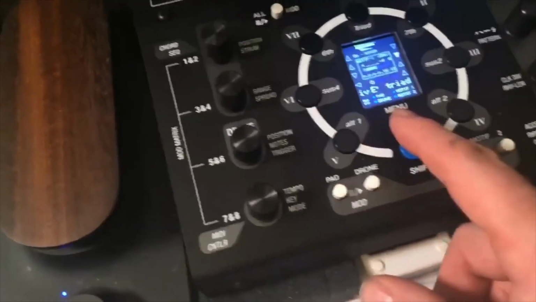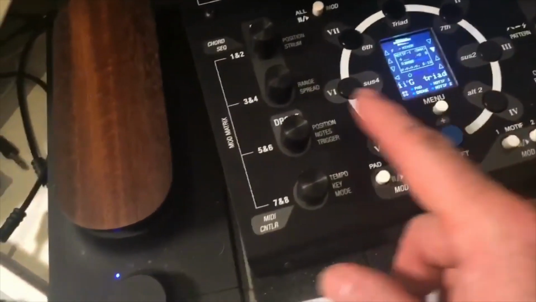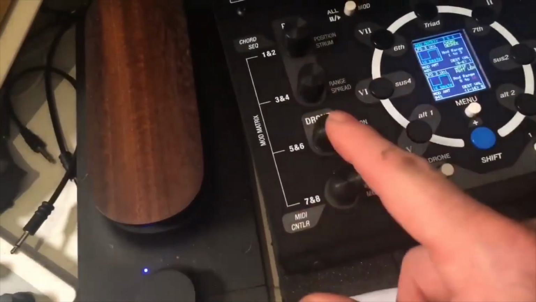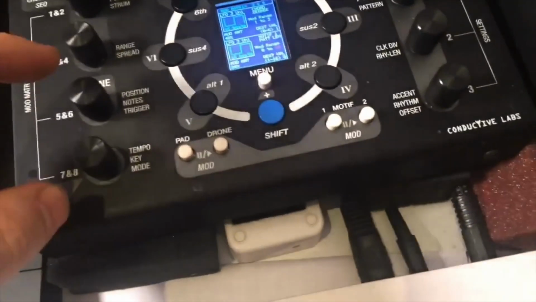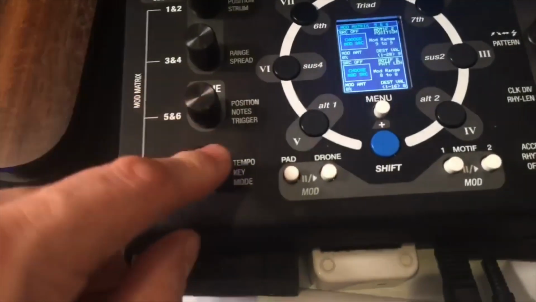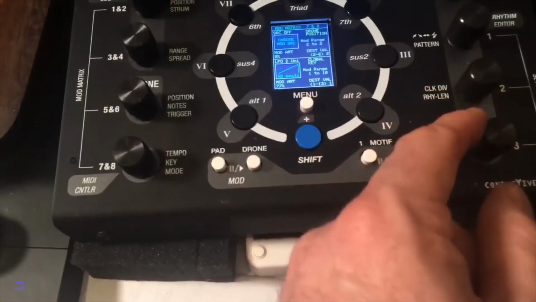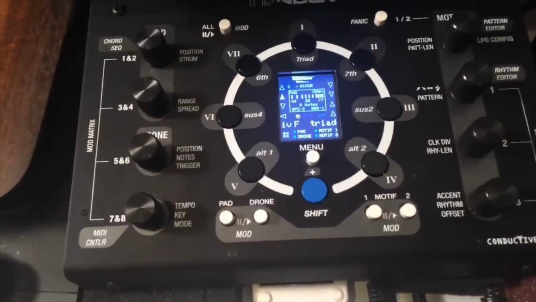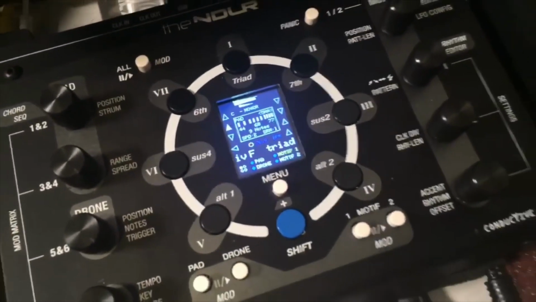Right. Okay. What's the easiest way to tame this chaos? I reckon let's go into this modulation here. I think changing the key, I'm going to take that out for now. So the key's going to stay the same. It's locked in C minor now.